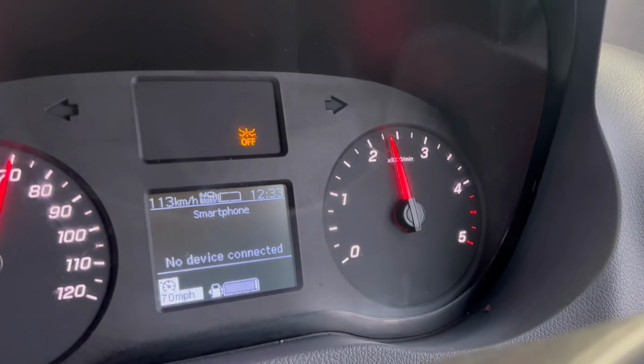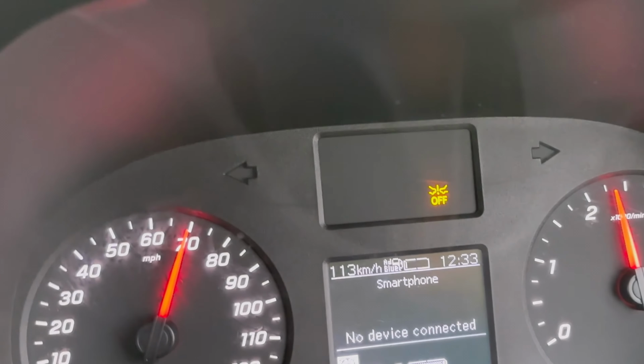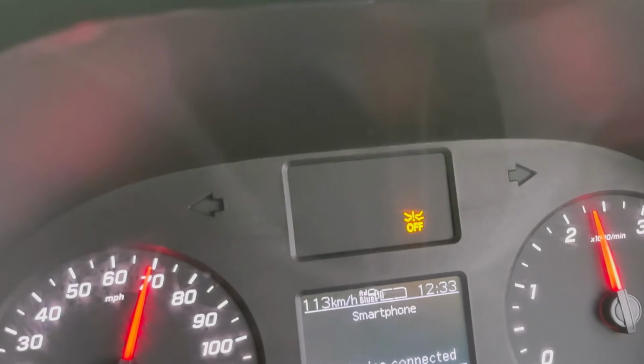After coding and calibration, the warning message is gone, and active brake assist is working normally again. This completes the radar replacement setup on the Sprinter 907.